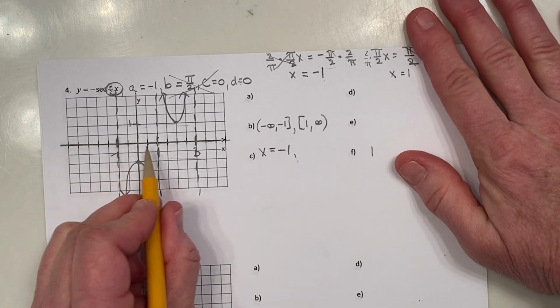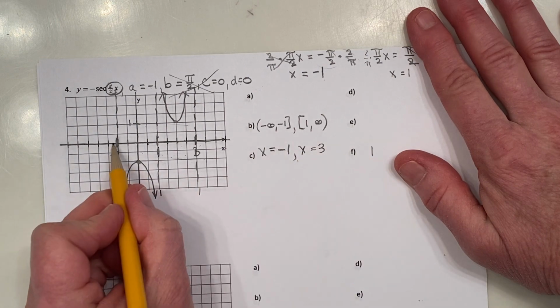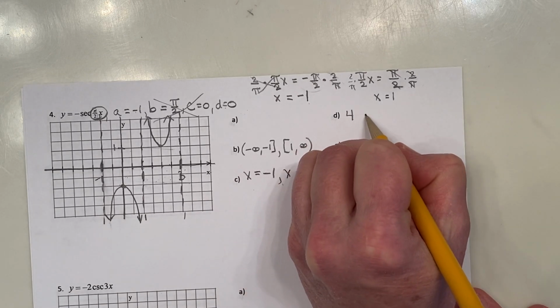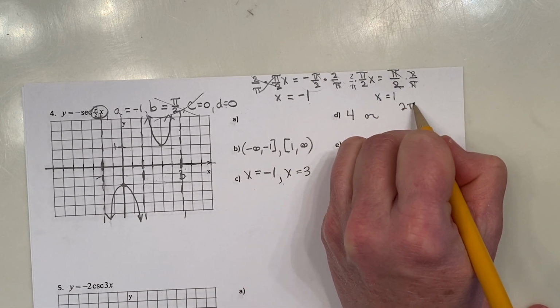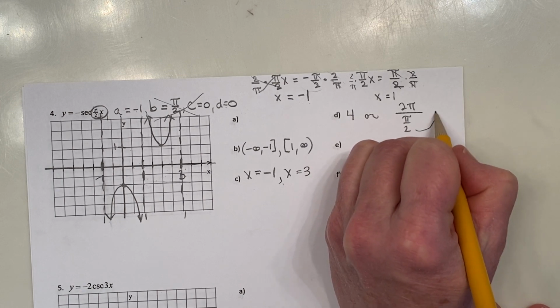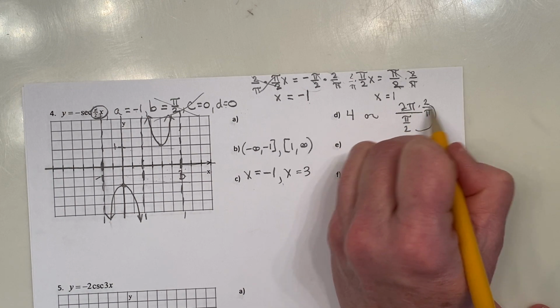X equals -1, but the period ends at x equals 3. And that horizontal distance is going to be 4, so my period is 4. Or remember, we can take 2 pi and divide it by pi over 2. But if you keep change flip, and you put 2 over pi, the pi's will divide out and you'll be left with 4.